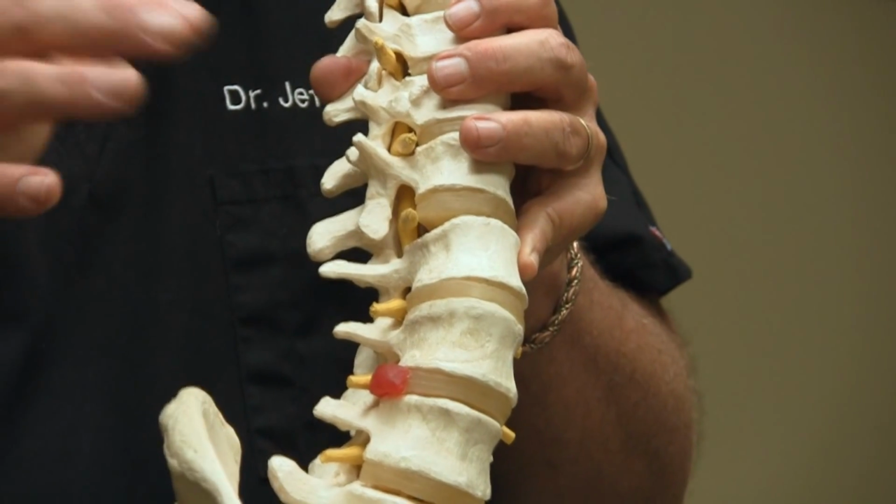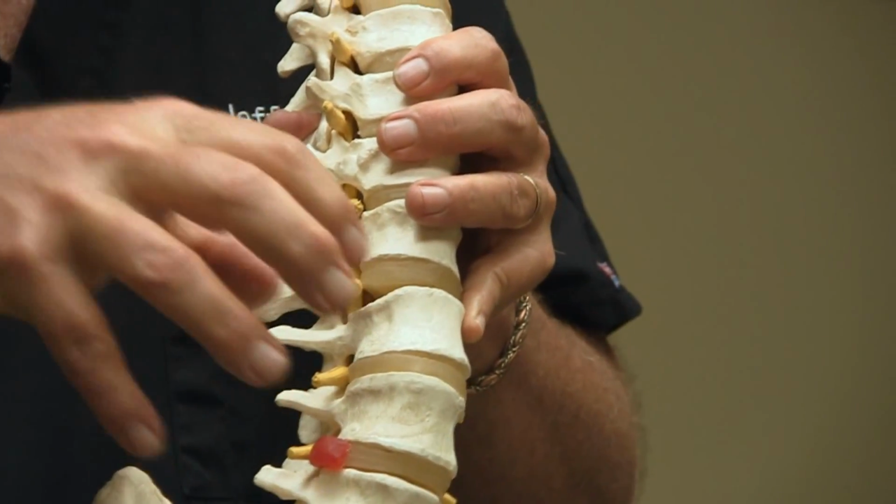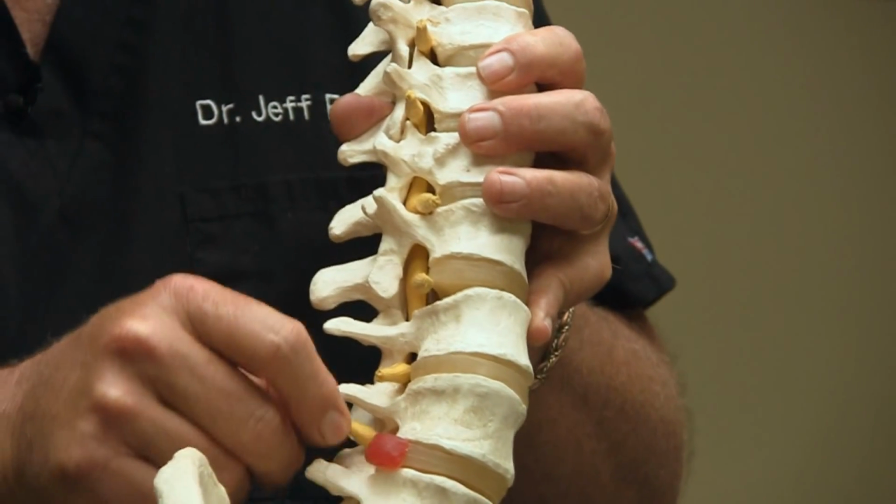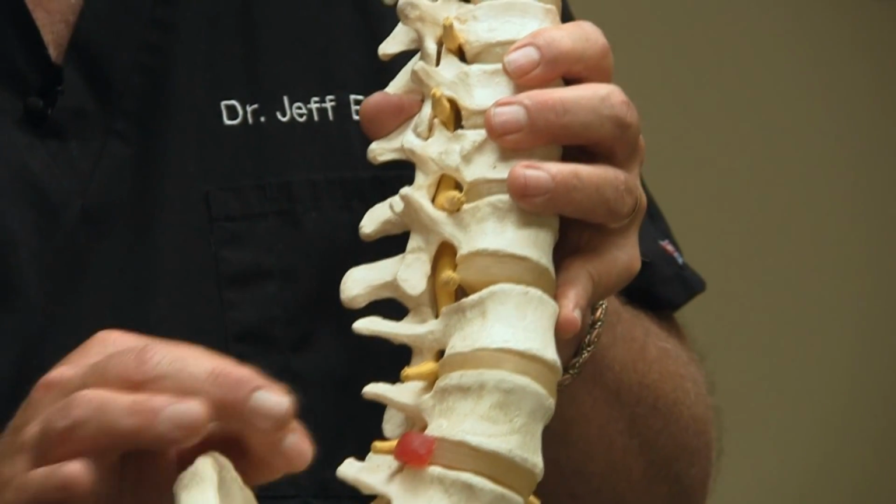And have you ever seen a football that got hit too hard and now it's bulging out? That's what this is. And that bulge can put pressure on the nerves that come off of the spinal cord.